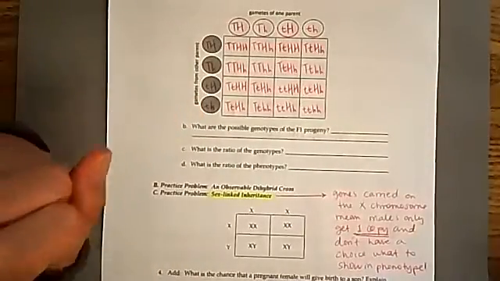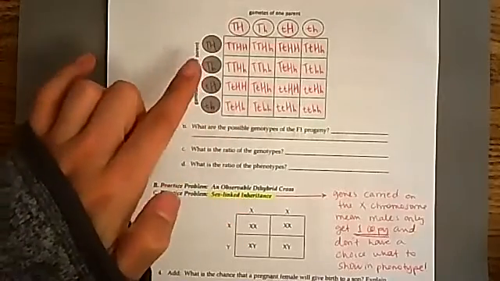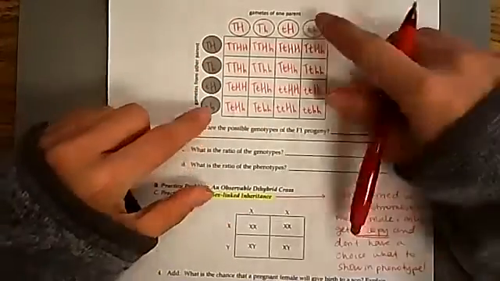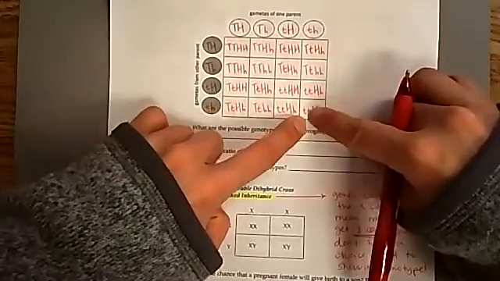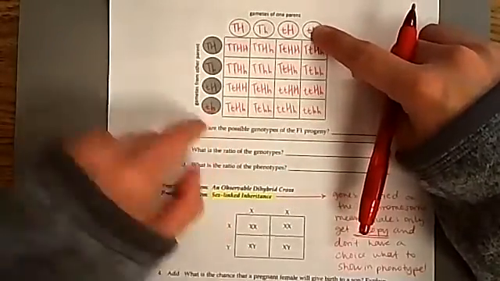So once you are done, you want to make sure that everything is correct. You're going to double check everything to make sure that you don't have any capitals where they're not supposed to be and lowercases where they're not supposed to be, right? For example, if you went here and here, you want to make sure that this box doesn't have any capitals because both gametes are completely lowercase for their alleles.